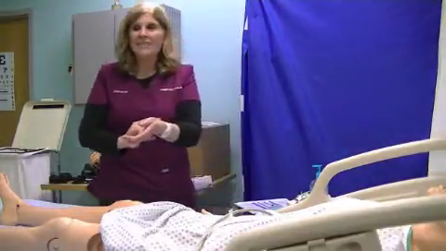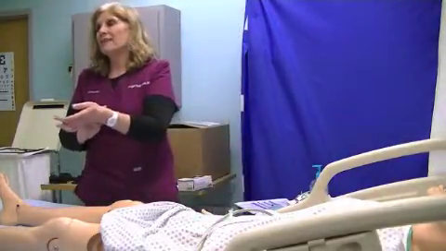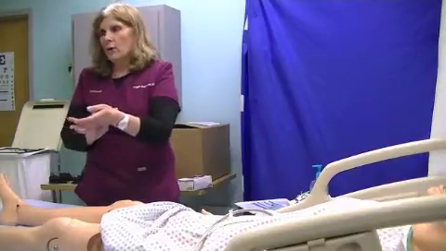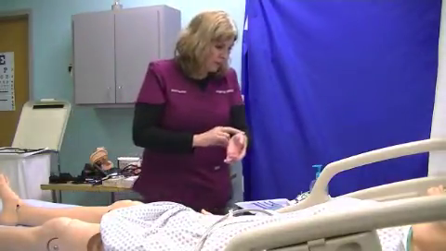You're going to use the pads of your fingers. You never want to use your thumb, because if you use your thumb, what's going to happen is you're going to pick up your own pulse. So you want to make sure you get the patient's pulse.